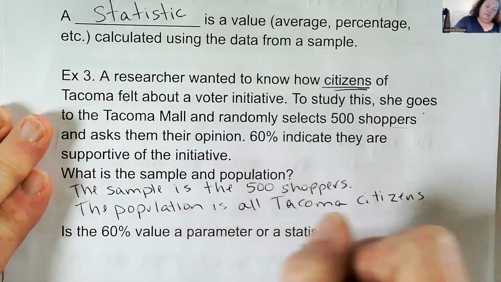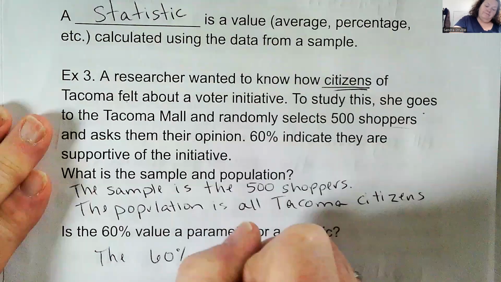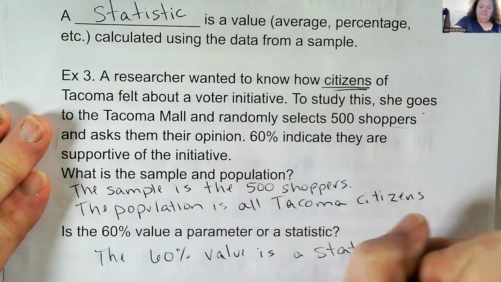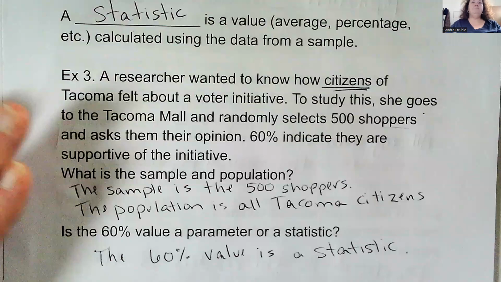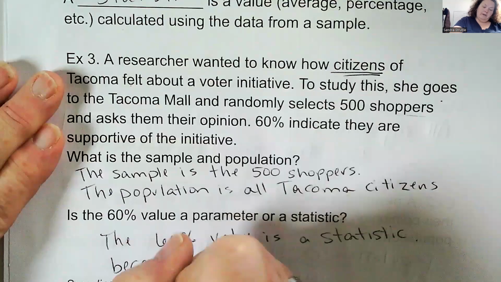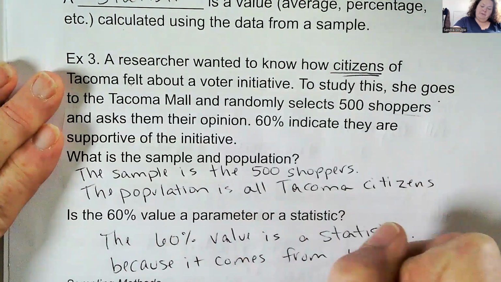The 60% value is a statistic. Okay, because it comes from the sample.